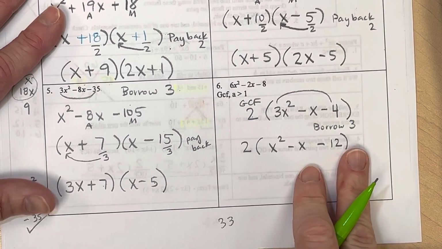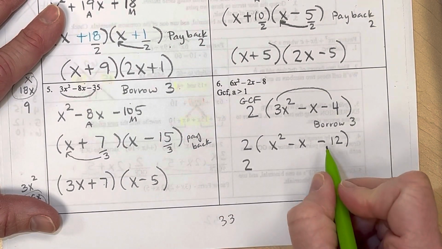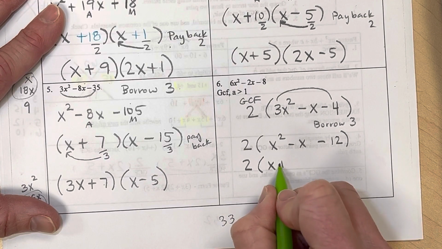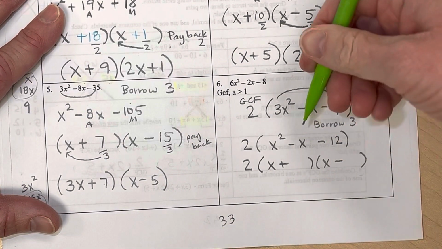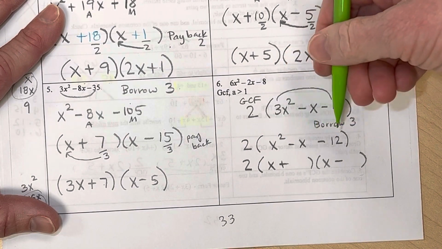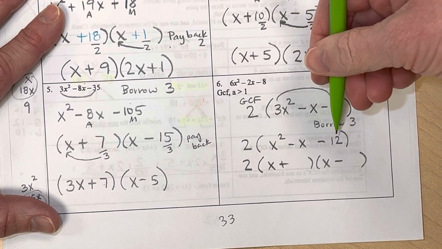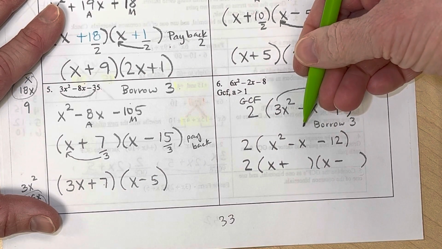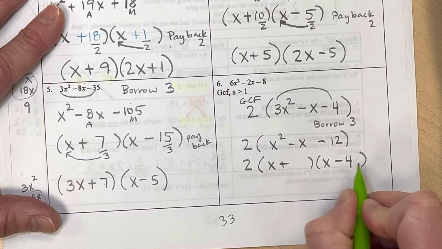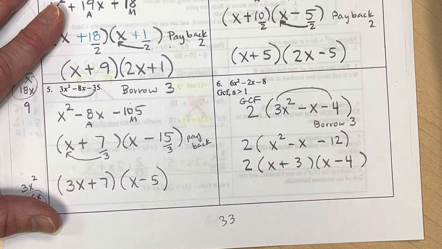What two numbers will multiply to make negative 12? That means I'm going to need a plus and a minus. And those same two numbers are going to add to make negative 1. I'm going to go with a 4 and 3. 4 and 3 will multiply to make 12. Which one do I want positive or negative here so that their sum makes a negative? Well, if the sum is a negative, the larger one is going to need to be negative.